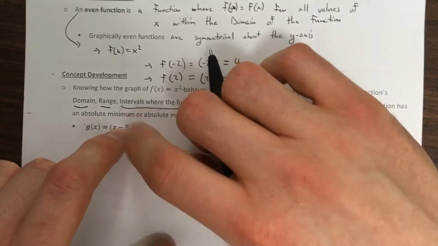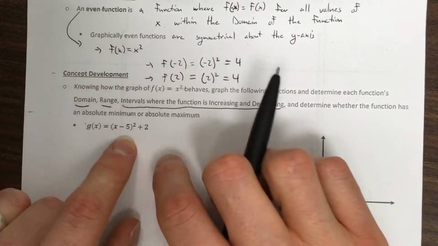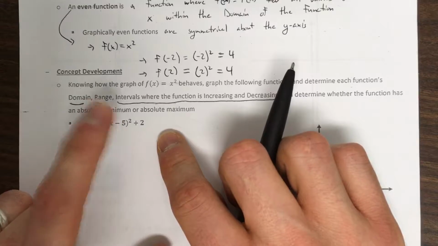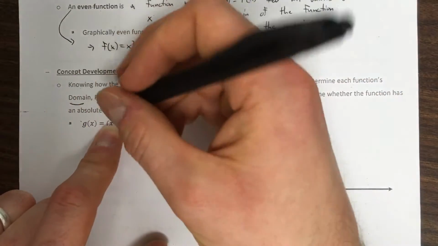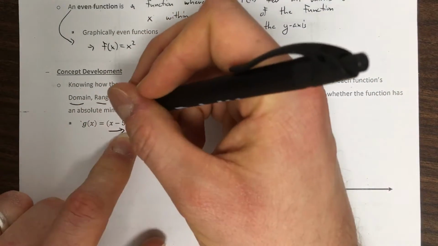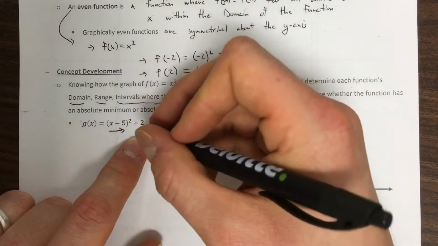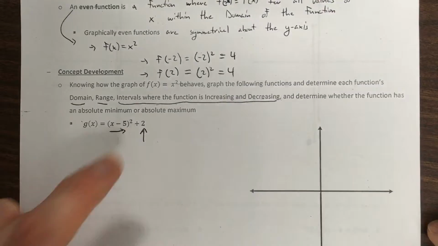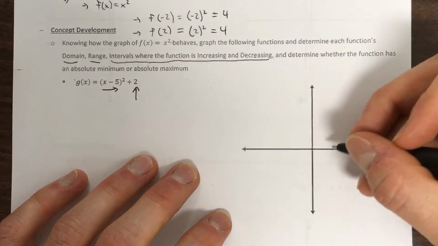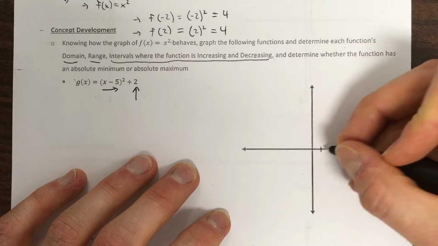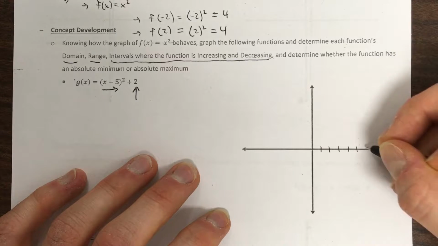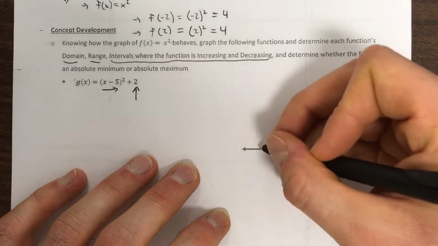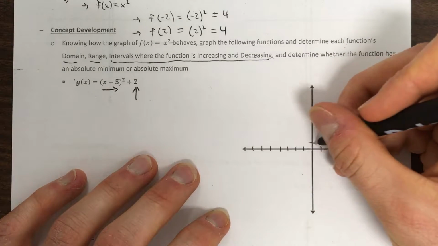First off, what we talked about in class is these transformations. We know what these transformations tell us. If we subtract inside of our function, that means our function moves to the right 5 units. If we add outside, that tells us we move up 2 units. So I'm going to go ahead and scale my x and y axis. I'm going to go to 6, maybe 7. 1, 2, 3, 4, 5, 6, 7.